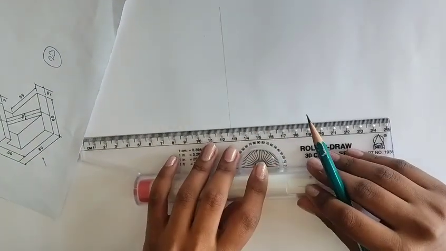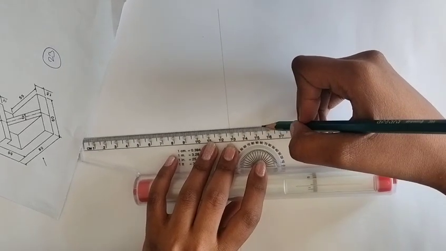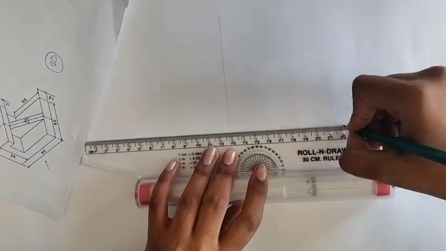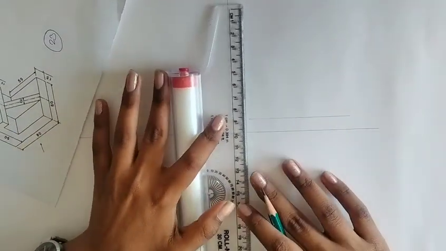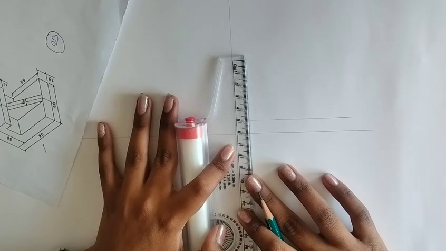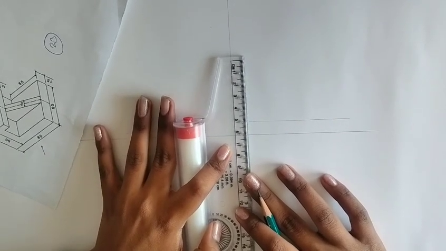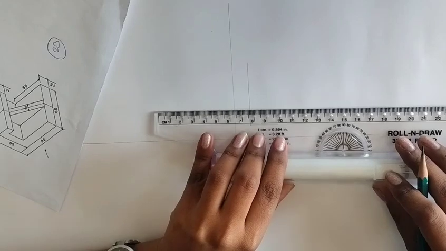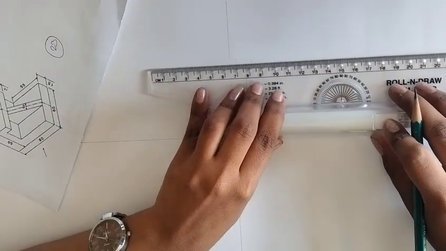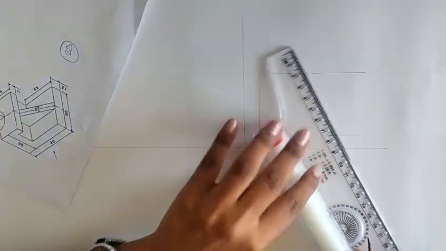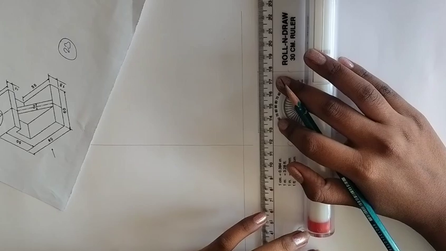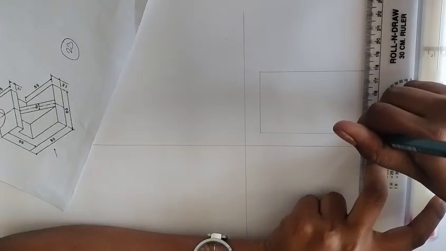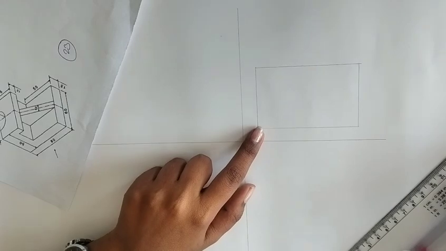So I am going to take 80 by 50 mm rectangular box. So this is the box of 80 by 50 mm.